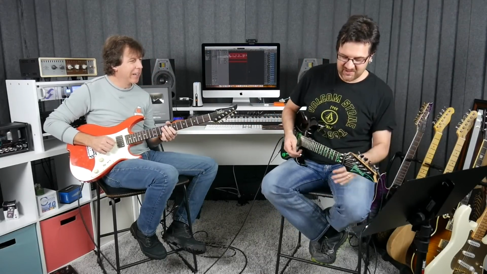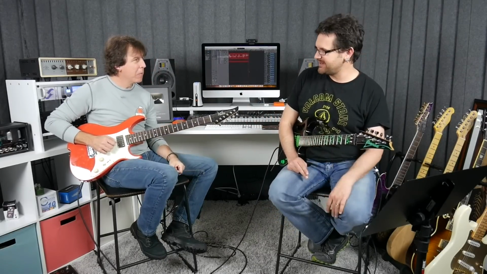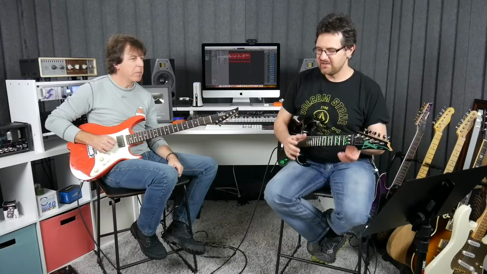Okay, so that was really good, and obviously you can do this in any area of the fretboard, and you should. That's not super musical, but it's really, really helpful.